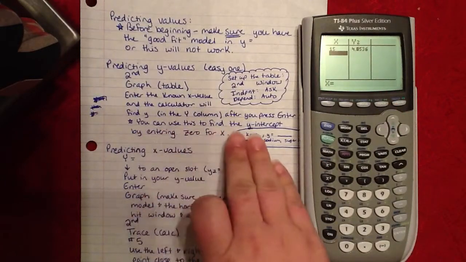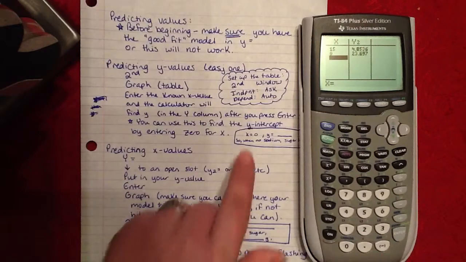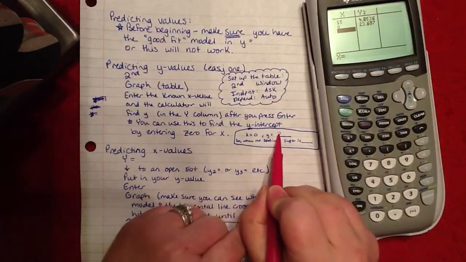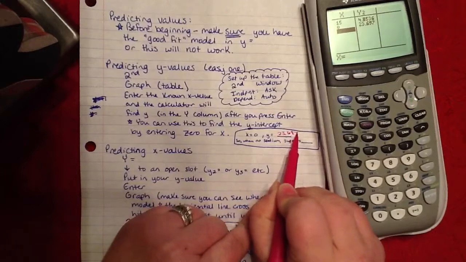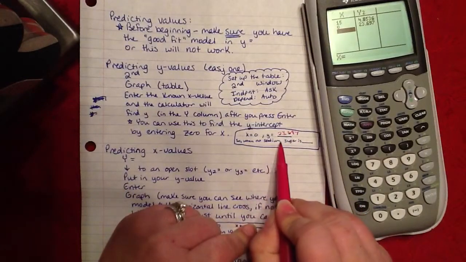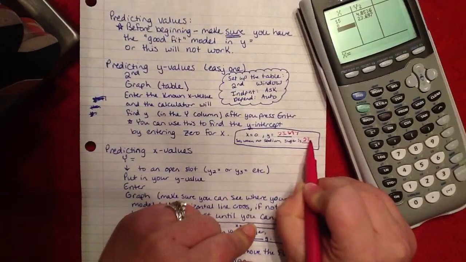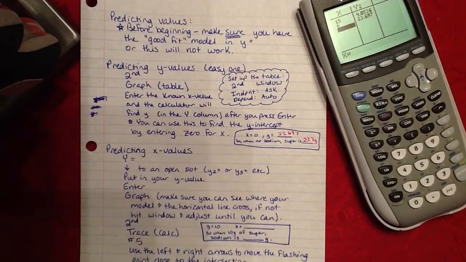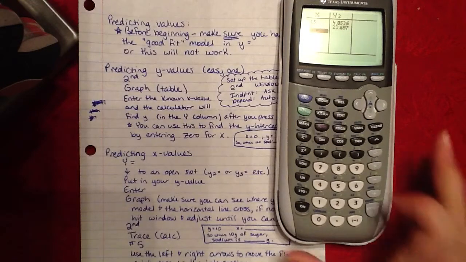You can also use this to find the Y-intercept if you put 0 in for x. So when x is 0, our y is 23.697. So when there's no sodium in the juice, the sugar is 23.7 grams. Excuse my handwriting. This is not a flat surface. So that's how you predict the y values. That's really the easy one.